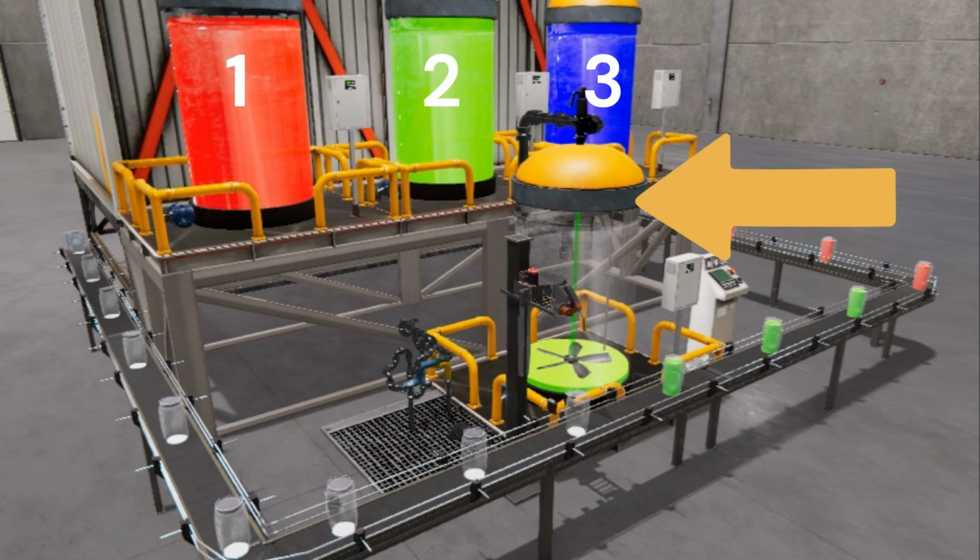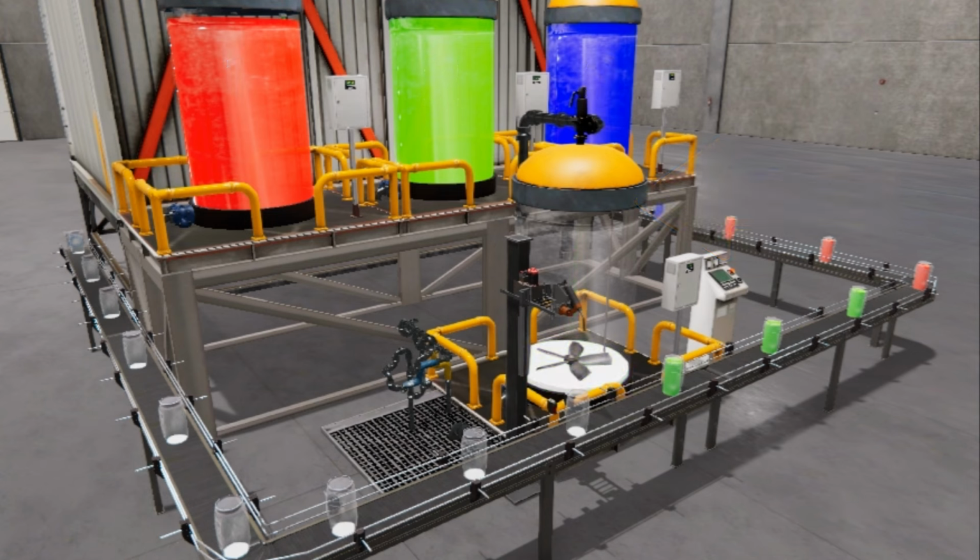The mixing tank has a volume indication analog signal that will be used to determine the amount of each of the red, green, and blue inks to mix in the mixing tank. This will determine the color of the ink.